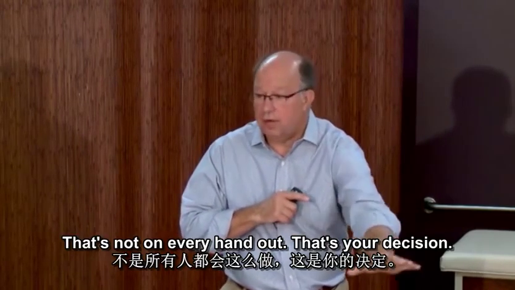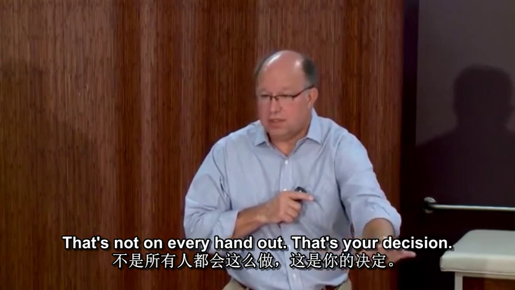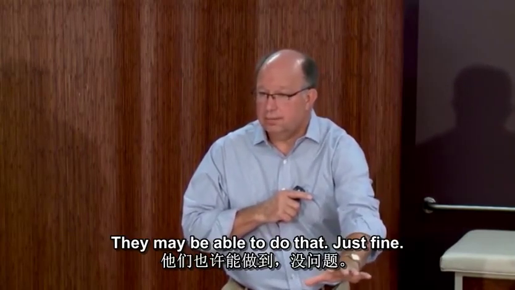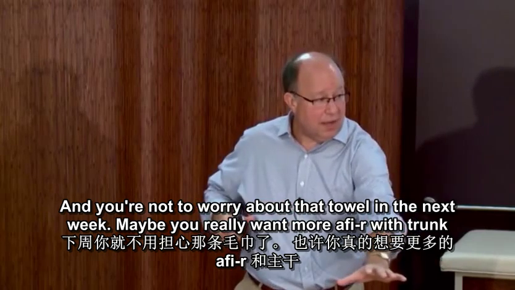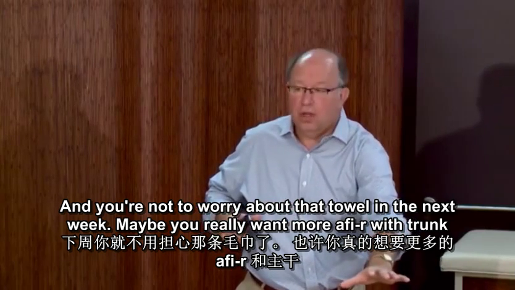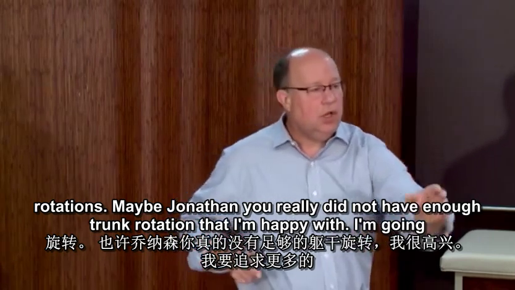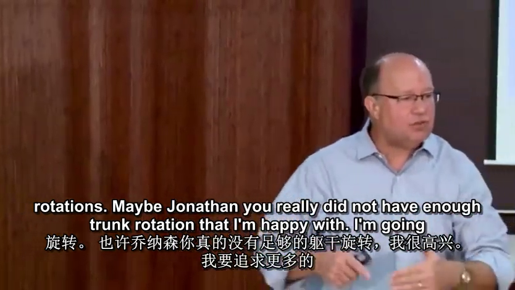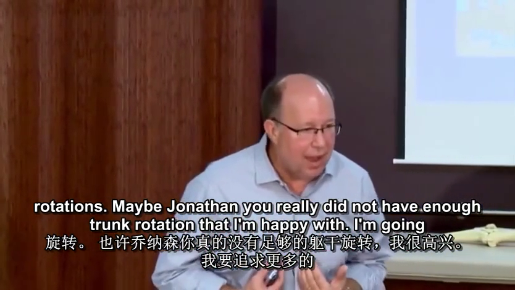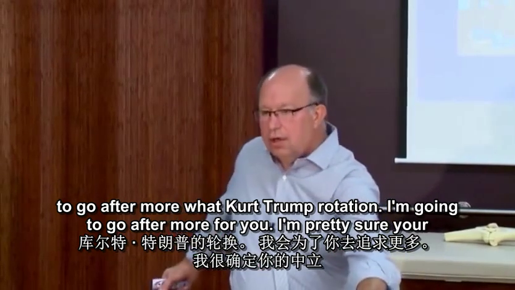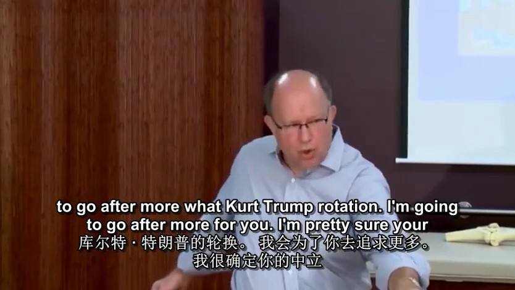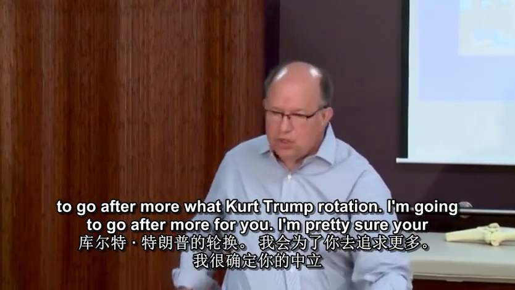That's not on every handout. That's your decision. They may be able to do that just fine, and you don't have to worry about that towel in the next reach. Maybe you really want more AFIR with trunk rotation. Maybe, Jonathan, you really did not have enough trunk rotation that I'm happy with. I'm going to go after more what, Kurt? Trunk rotation. I'm pretty sure you're neutral.